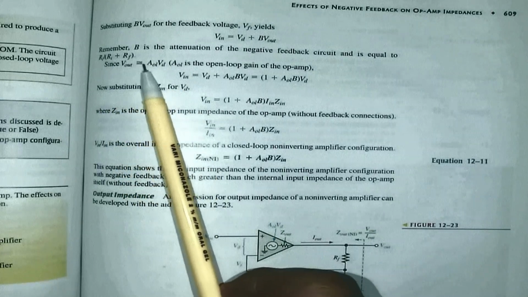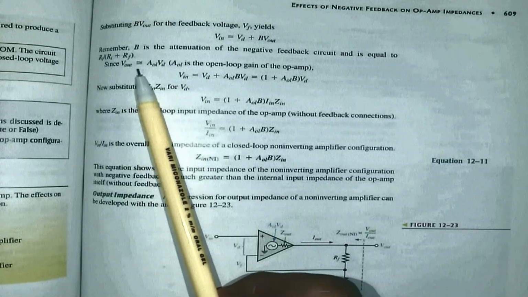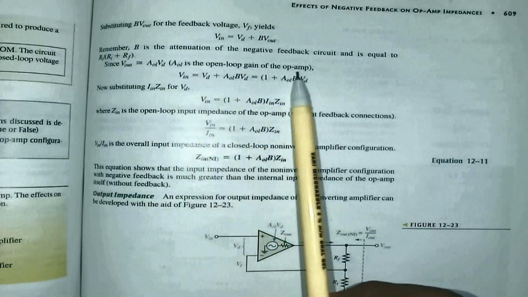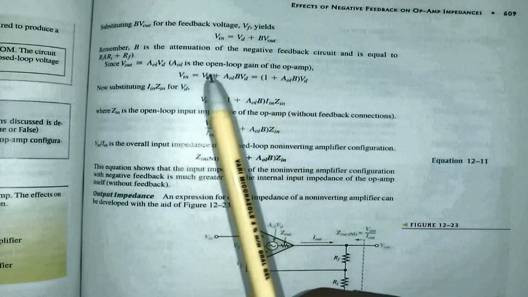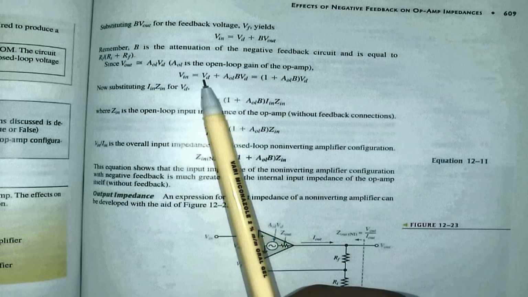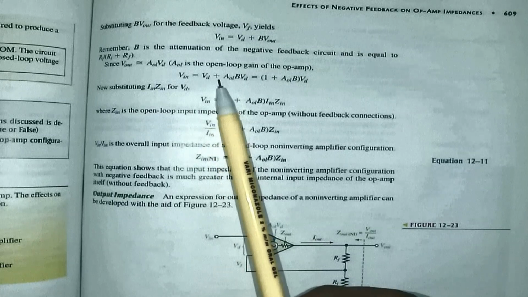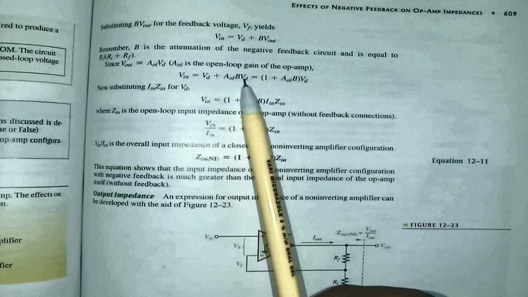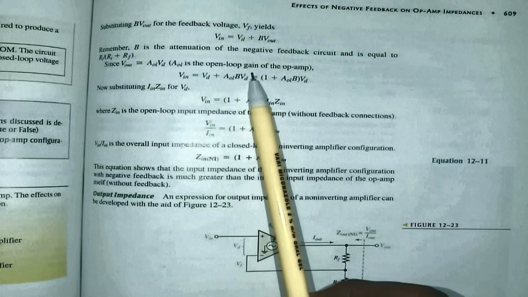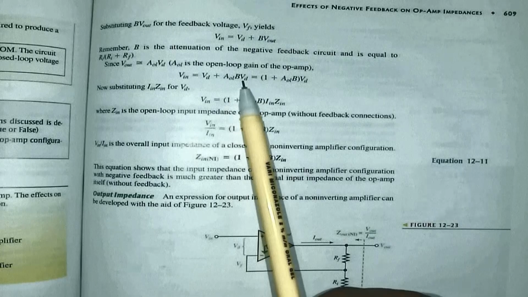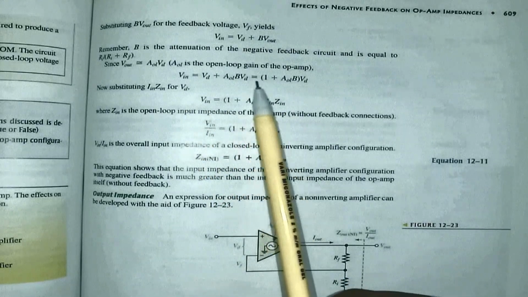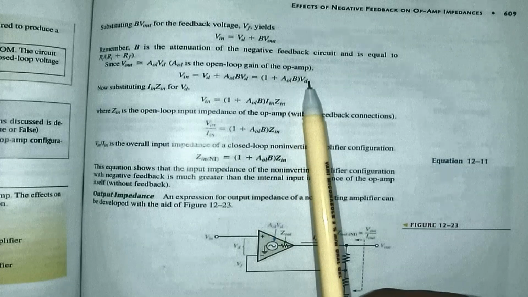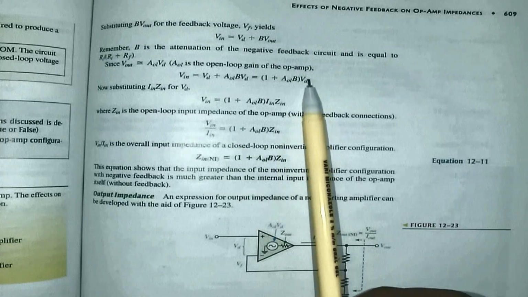And we also know that Vout is approximately equal to the open loop gain times my differential voltage. And we know the open loop gain of an op-amp is very high. Then I can state Vin is equal to Vd, my differential voltage, plus my open loop gain times my attenuation times my differential voltage. I can take Vd out of that equation, and that is going to be equal to 1 plus open loop gain times my attenuation, times my differential voltage.